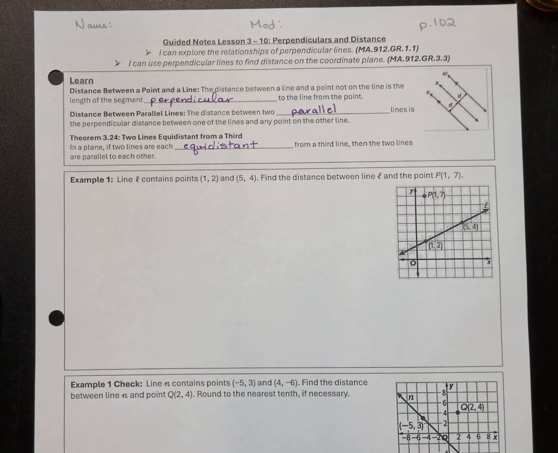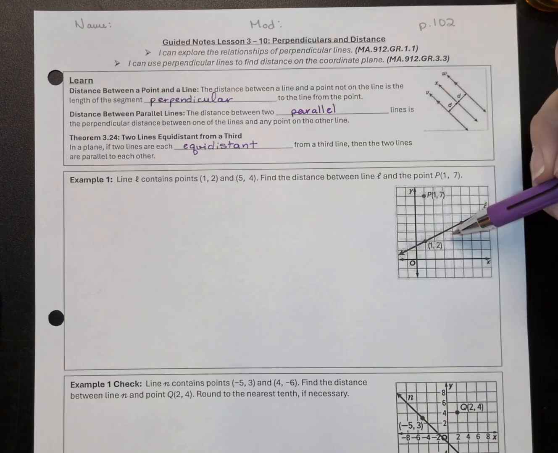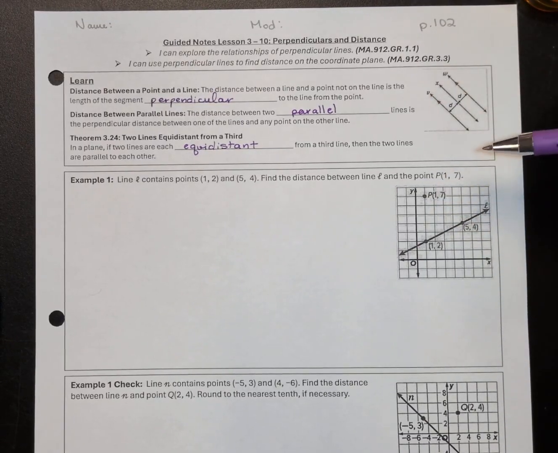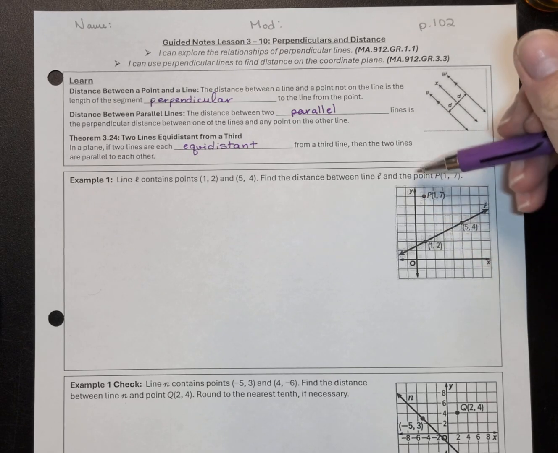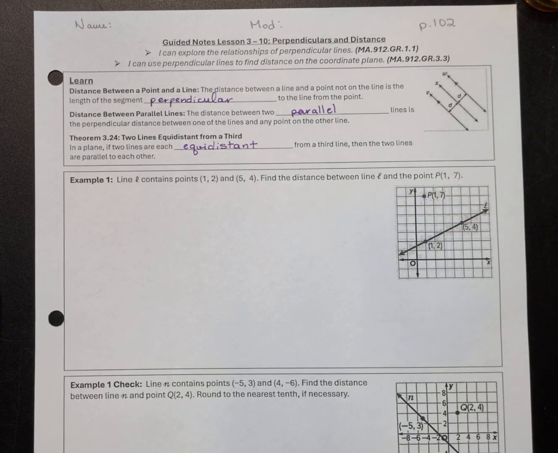Okay, so do we see how we have line L with those 2 points in it? They want you to find the distance between line L and this point. Essentially, we want to find a perpendicular line that goes through this point and through that line. It's essentially what we're looking for, okay? So, we're going to do a lot of old school algebra that you learned last year to figure this out. Find the slope of that and then get a perpendicular slope. Eventually, yes. We're going to do something with that.